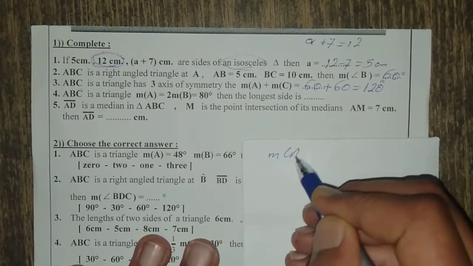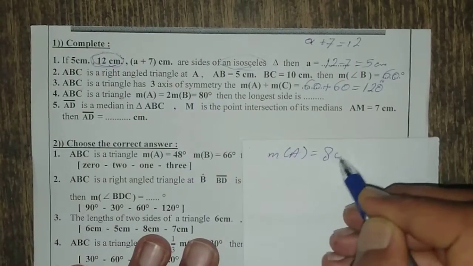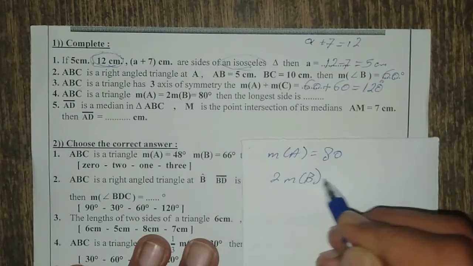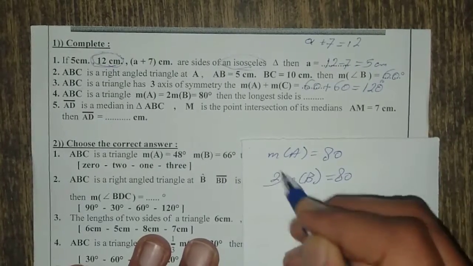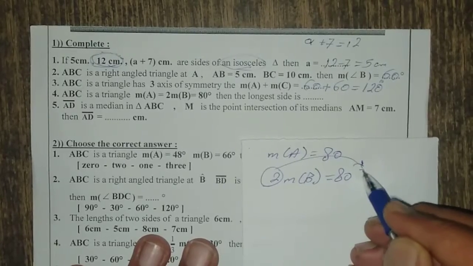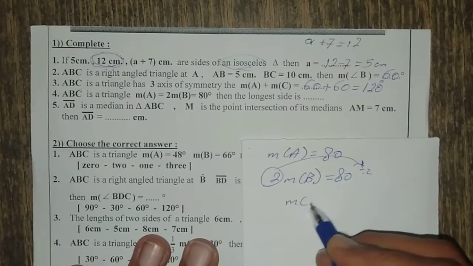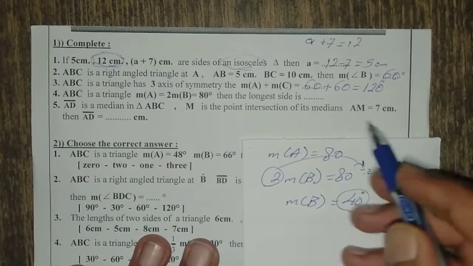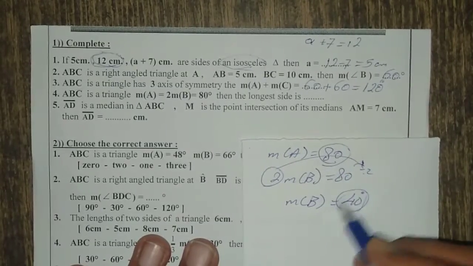Measure of angle A equals 80, and 2 measure of angle B also equals 80. This means measure of angle B equals 80 divided by 2, measure of angle B equals 40. We have 80, 40.